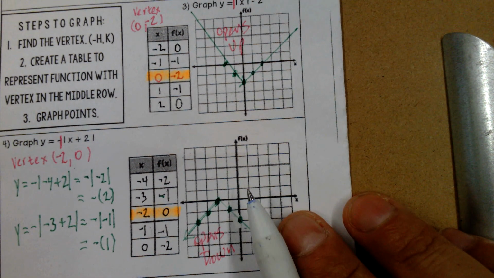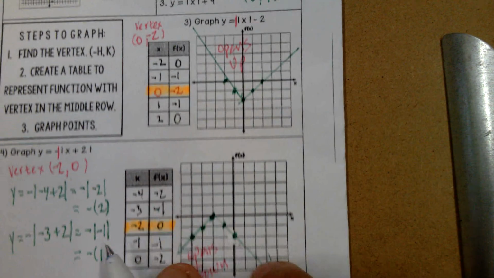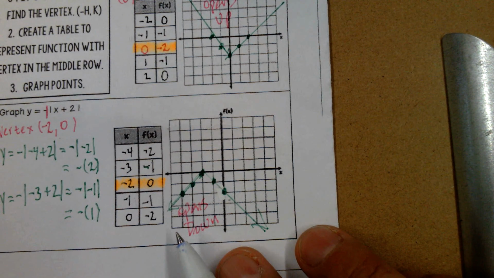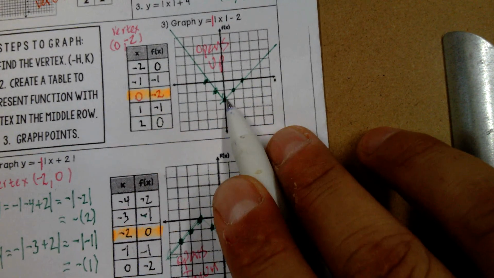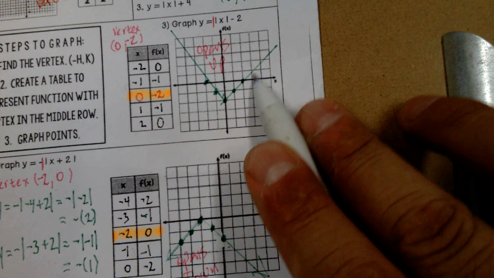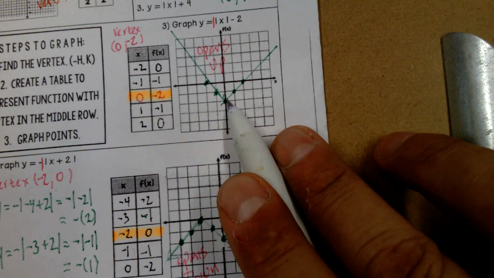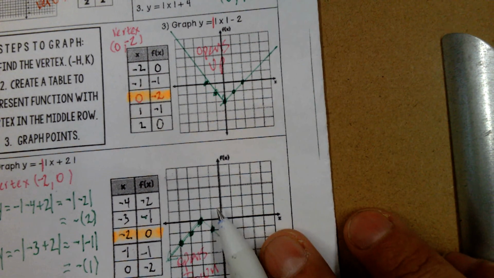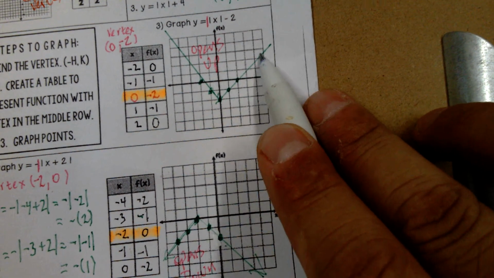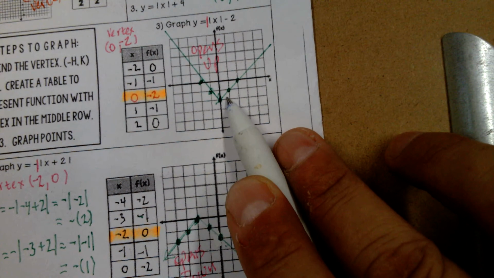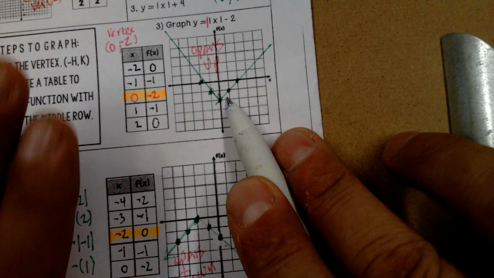Now, besides that, this positive 1, negative 1 does one other thing. What's the slope for this? Just the right side, from the vertex up. Rise over run, what would that be? It's positive 1.